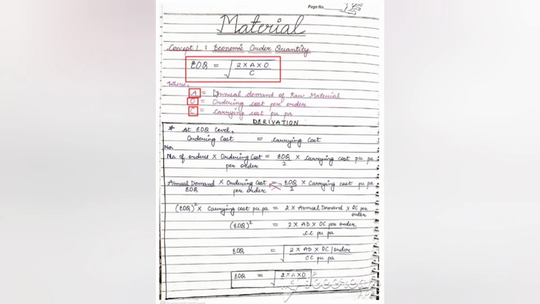Here we should focus on the word annual. We are not having weekly, monthly, quarterly here. We are having annual demand for the entire year. So if in the question you are given monthly demand, quarterly demand, daily demand, half yearly demand, or weekly demand, you need to convert it into annual demand and then only put it into this formula.